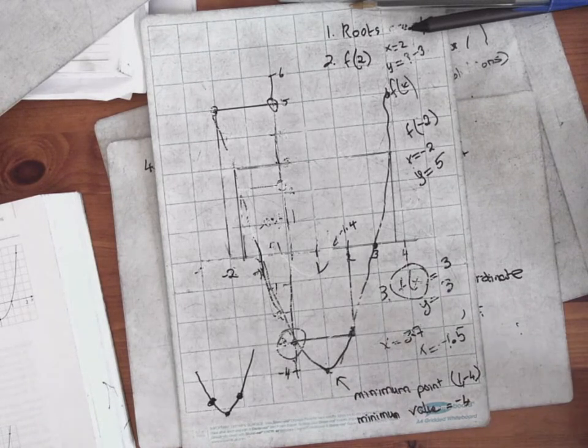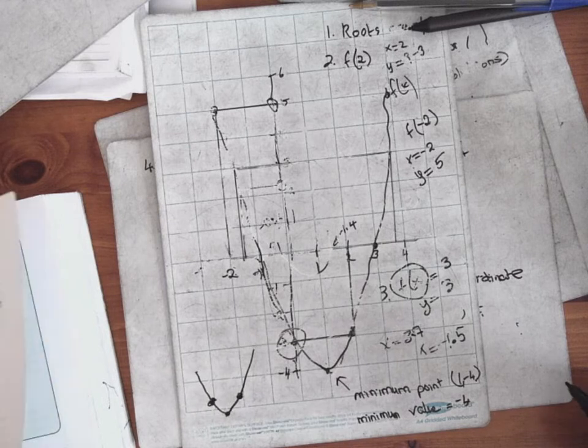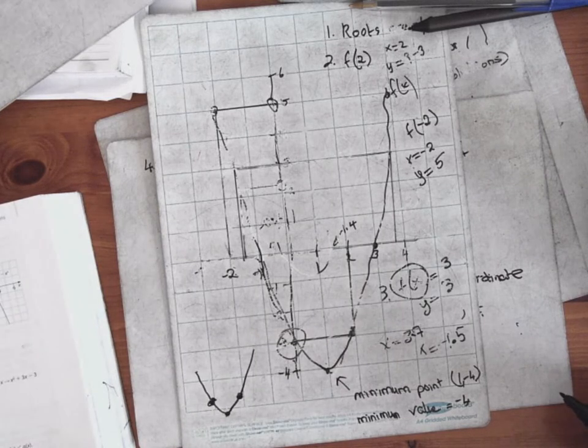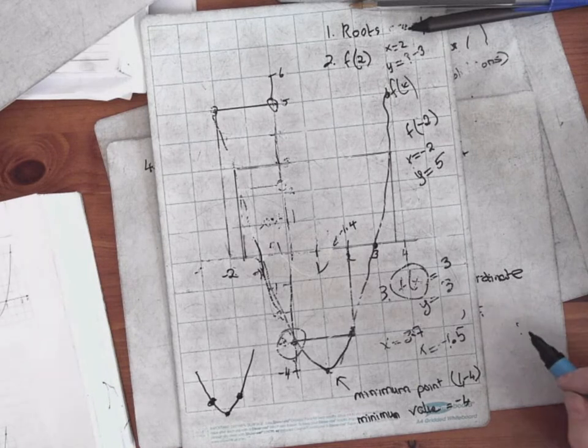Right? And I'm just going to give you 2 questions on that. Or maybe I'll give you 3, will I? Let's see. The roots, the values, the maximum. Right, I'm going to give you 3.